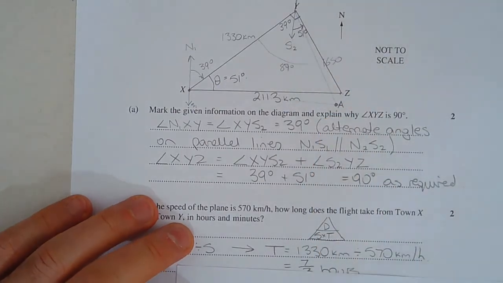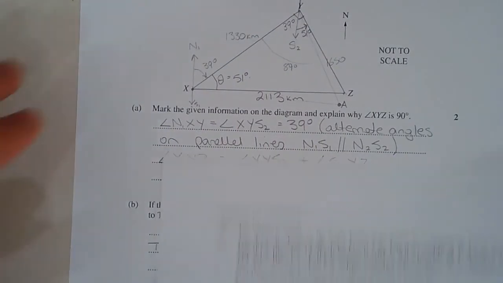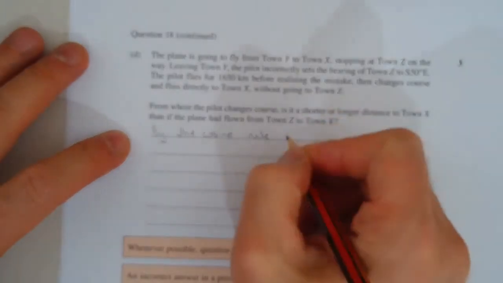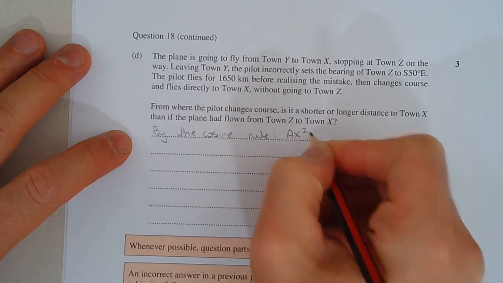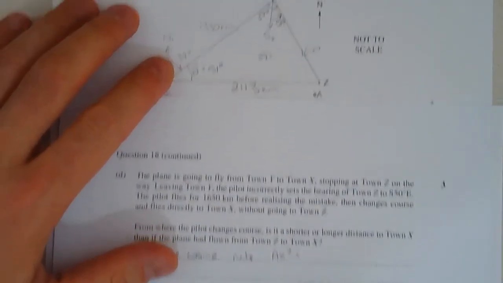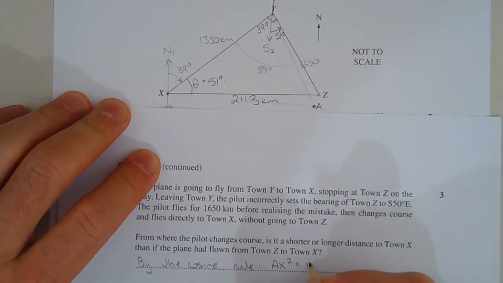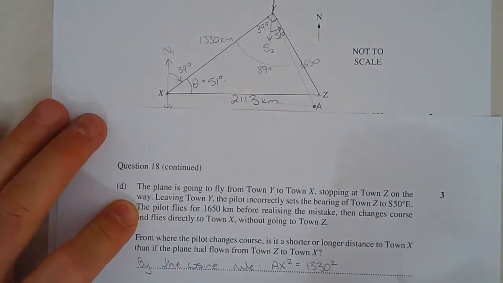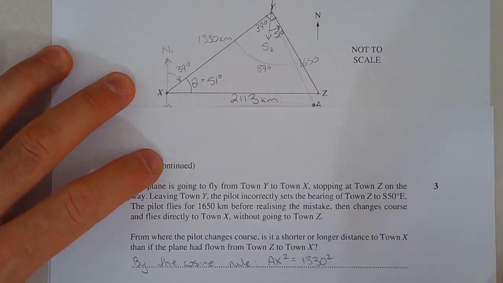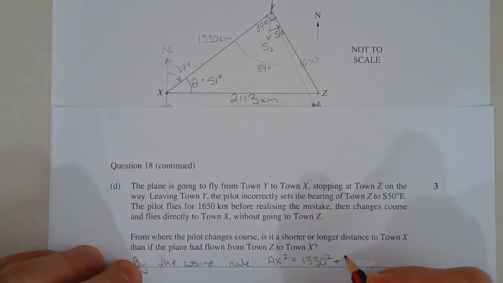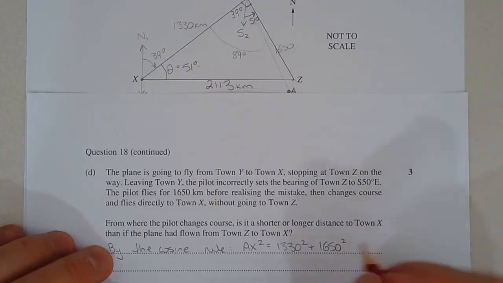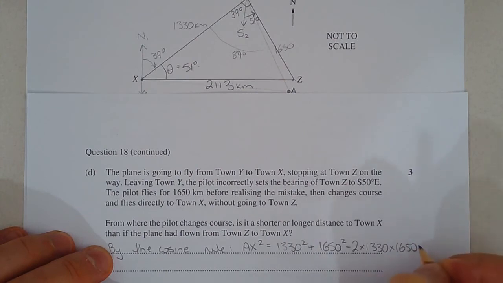W could be misconstrued for west, so let's call it A. So AX squared is equal to, what are the two sides? 1,330 squared plus 1,650 squared minus 2 times 1,330 multiplied by 1,650 multiplied by cos of 89 degrees.